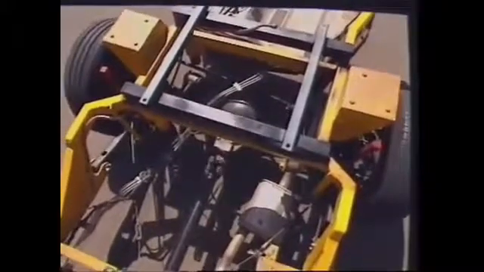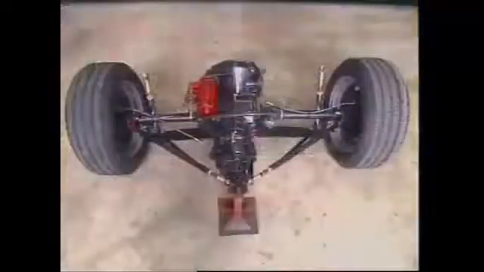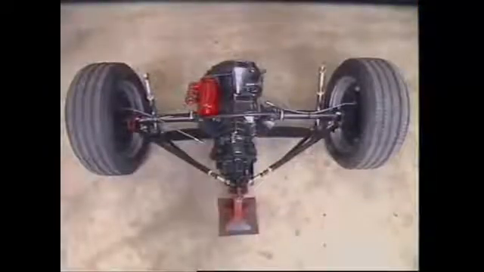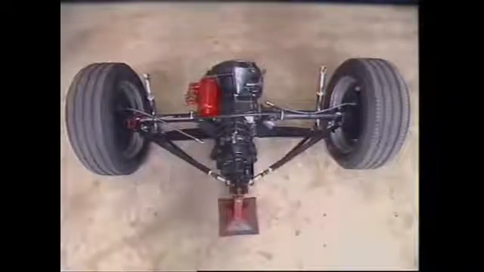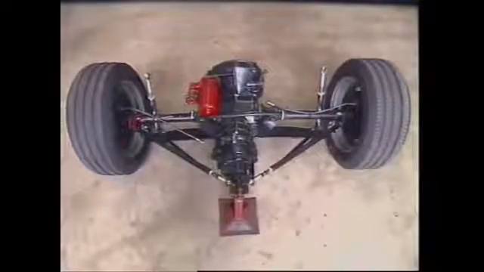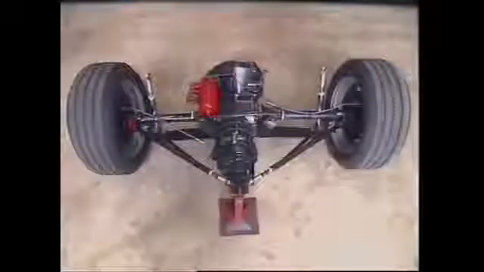This spreads the weight of components throughout the vehicle. This rear-wheel drive vehicle has the engine at the rear, driving the wheels through a combination transmission and rear axle called a transaxle. The transaxle is lighter than a separate transmission and rear axle.